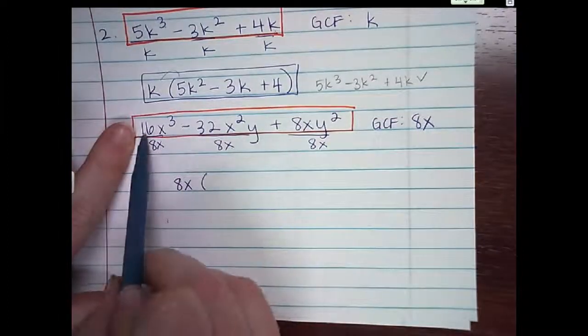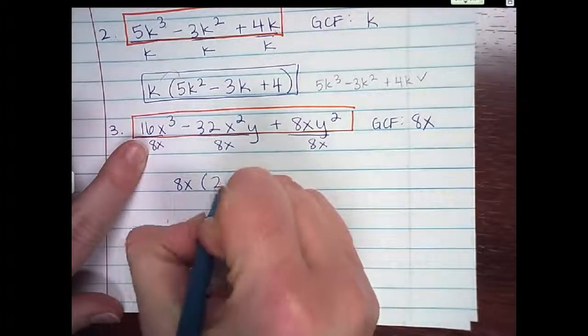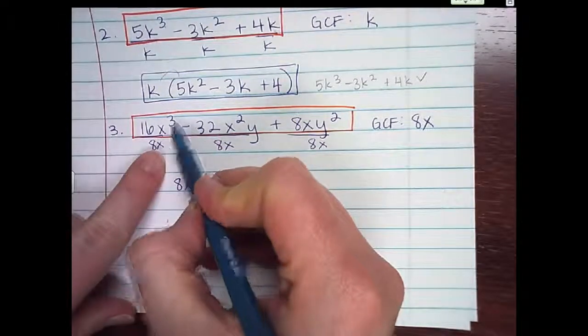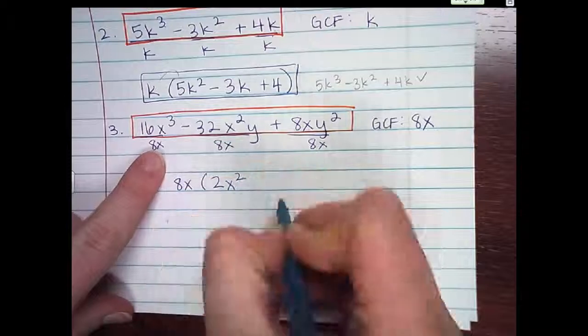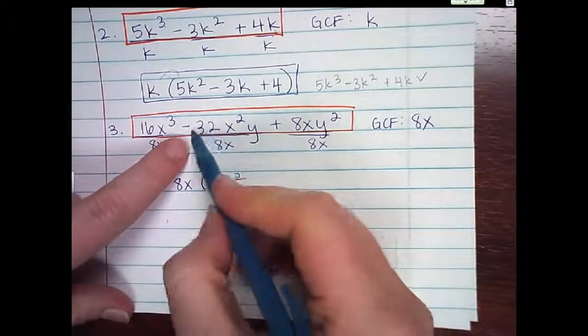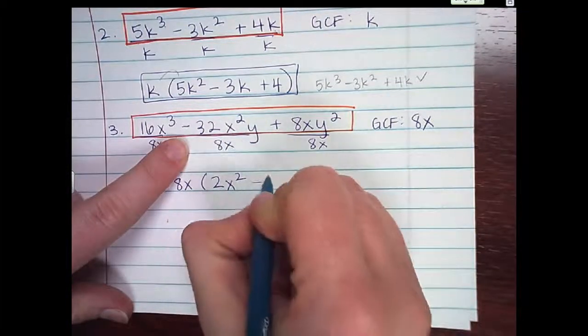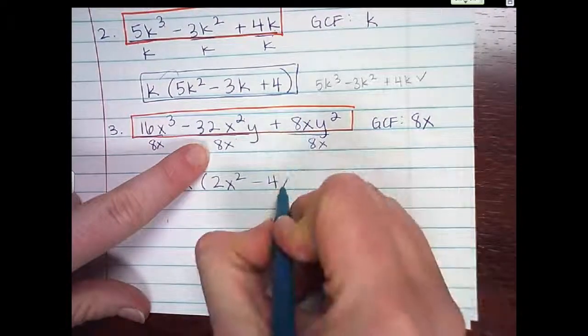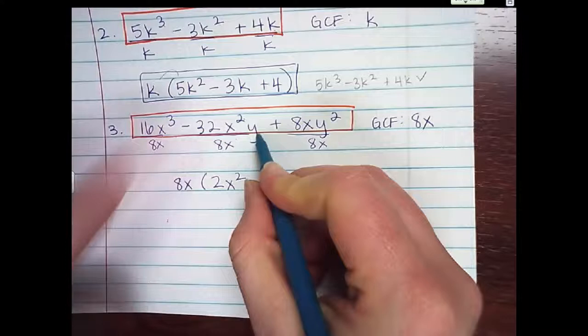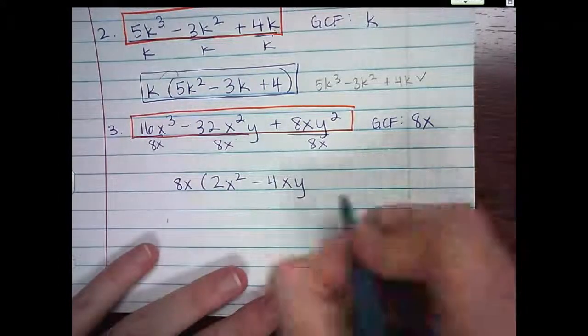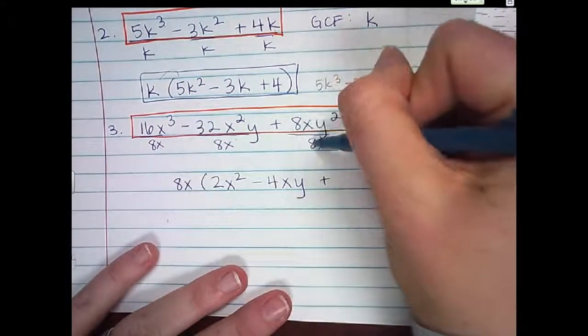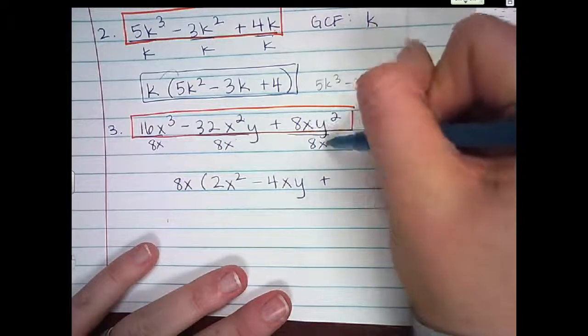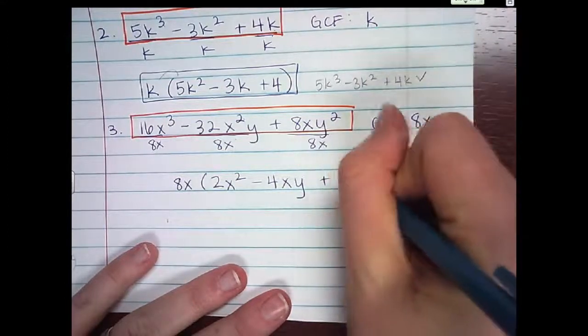Okay, so 16 divided by 8 is 2. Subtract my X's. 3 minus 1 is 2. Negative 32 divided by 8 is negative 4. My X's, 2 minus 1 is 1X, and then I still have that Y because it doesn't go away. Plus, 8 divided by 8 is just 1. X's go away, so I'm just left with Y squared.